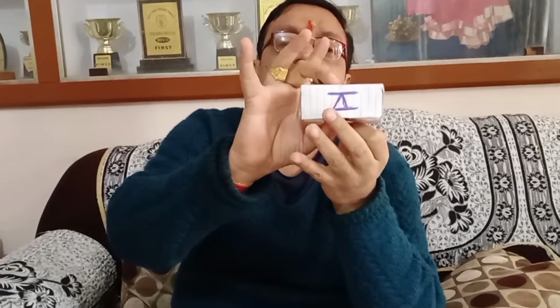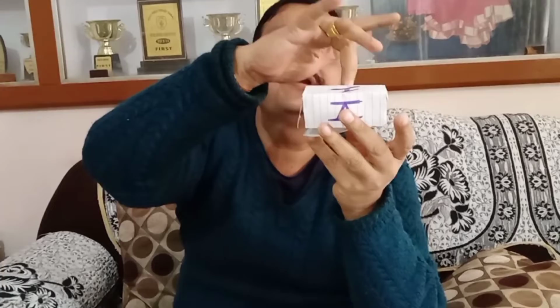When we talk of lateral surface area, we exclude the top and bottom rectangles. If we exclude them, we get 1, 2, 3, 4 rectangles: front, rear and the 2 sides.